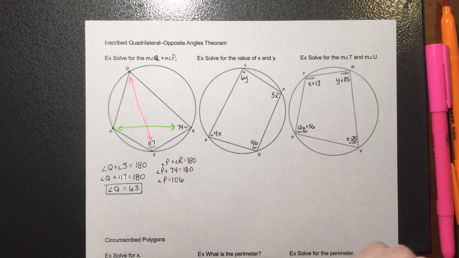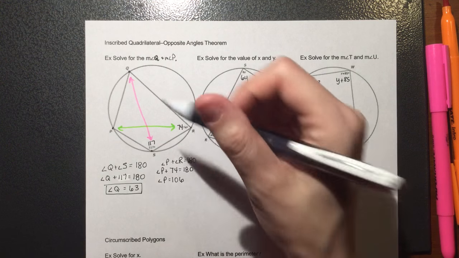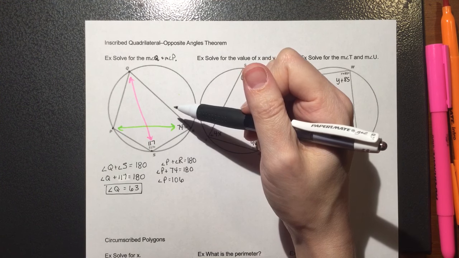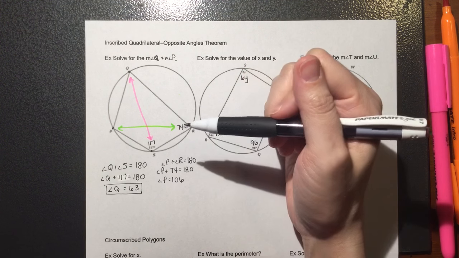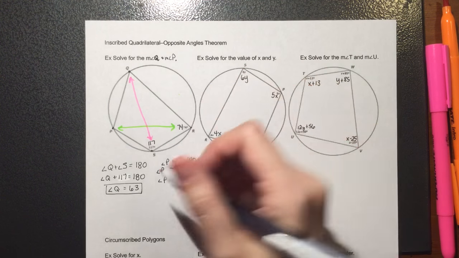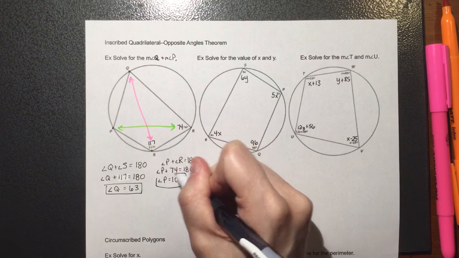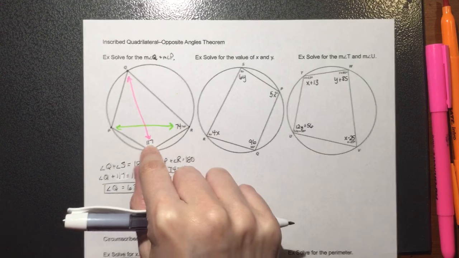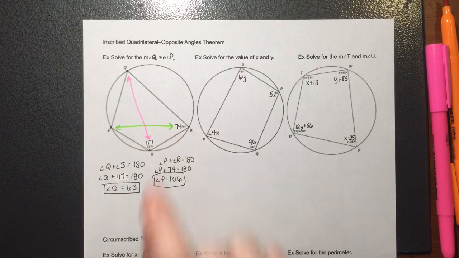And if you find the measure of all of the angles added together inside that quadrilateral, you'll find that it's 360. So whatever angles you find, if you were solving for angles, you can do 63 plus 106 plus 117 plus 74, and that should give you 360 degrees. Okay?